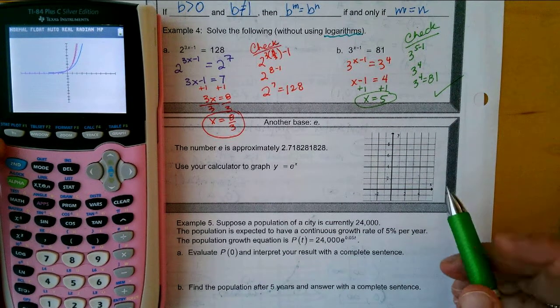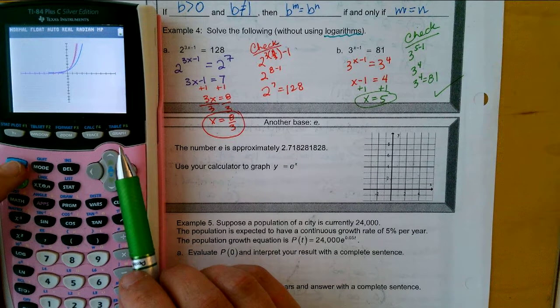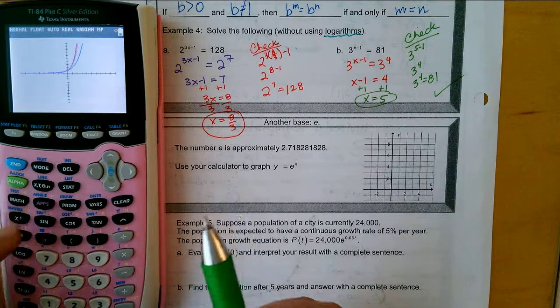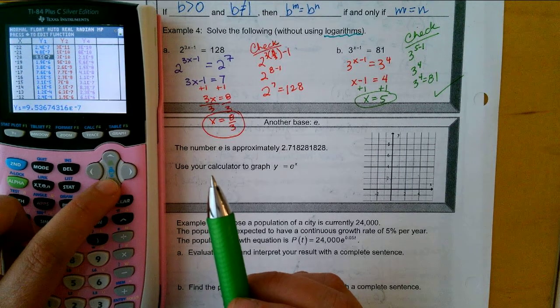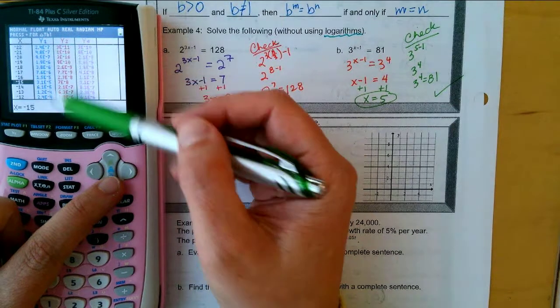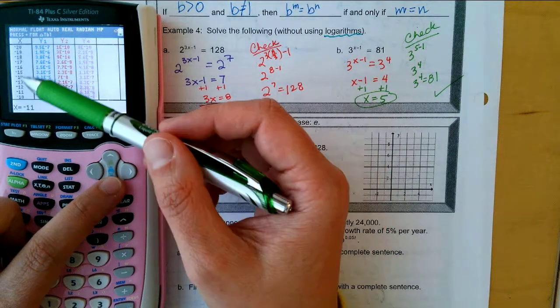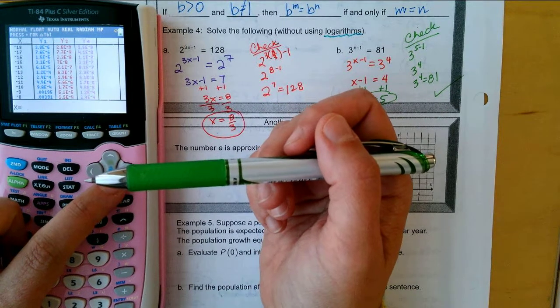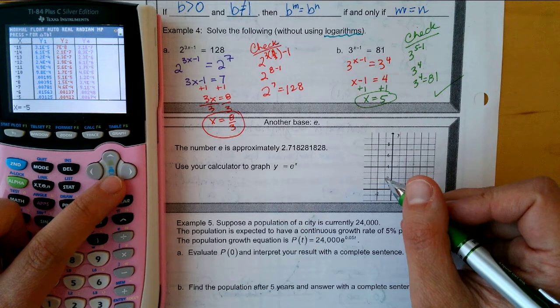If I wanted to create a table of values for that, does everybody know how to get to the table on their calculator? Second graph, I hope so by now. Okay, and now I have 3 different tables, because here's all my x's, and I have y1, y2, and then over here, that's e to the x. So I went really far with my negative exponents, but essentially we see this exact same picture arising.